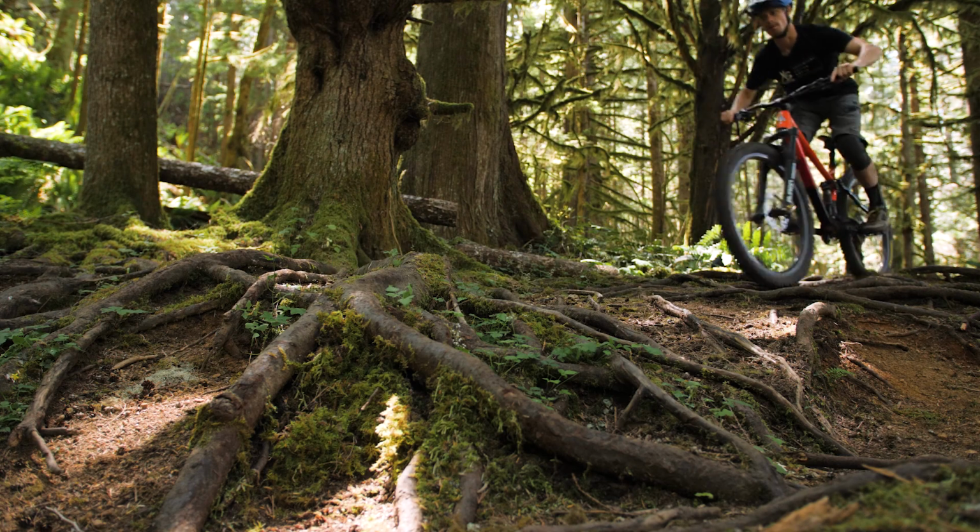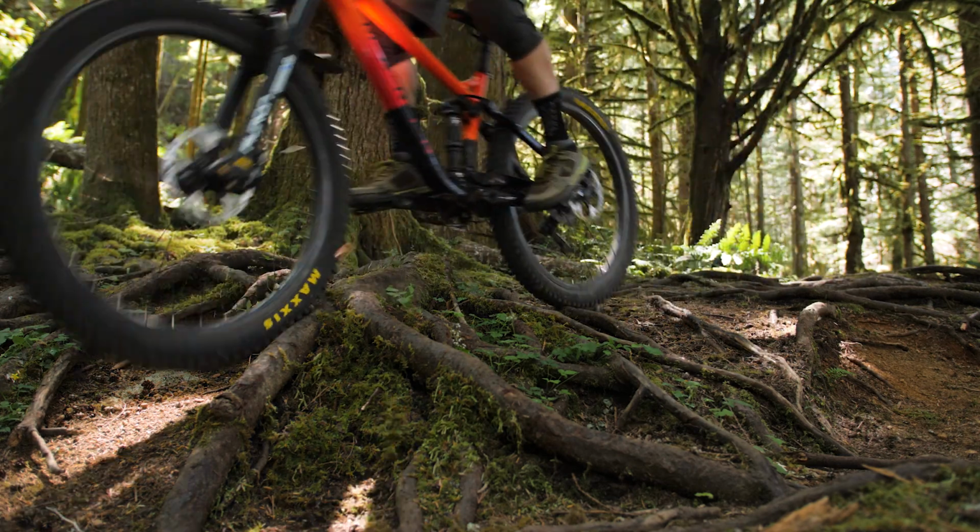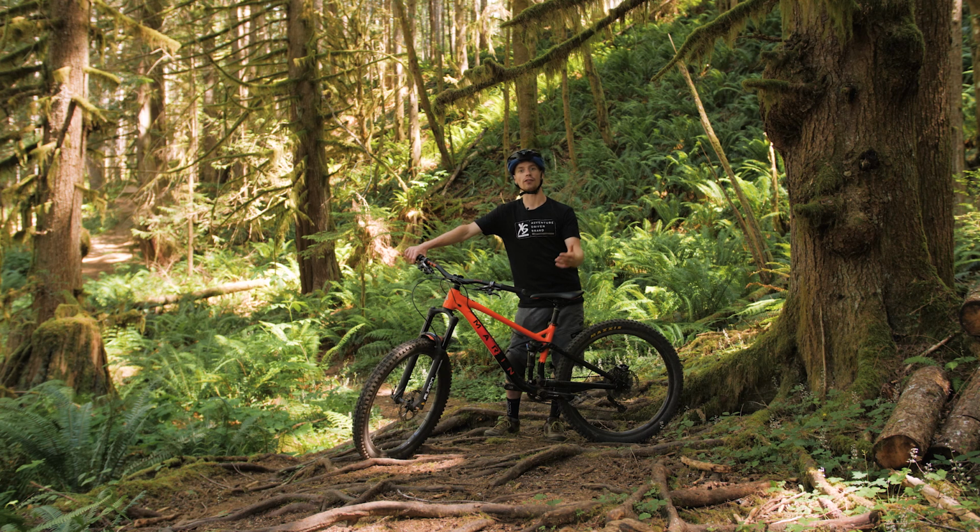Roots. Roots are pretty self-explanatory. They are nature's speed bumps. As you're going through the trails on your bike, you will find them all over the place. So as we get deeper into the course, I'm going to teach you how to ride them and some techniques that you'll find really helpful.